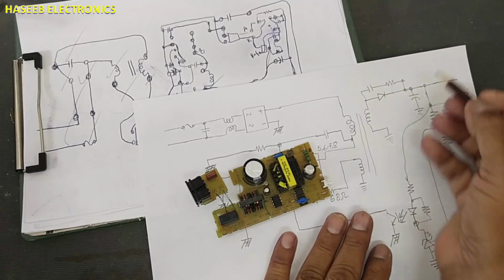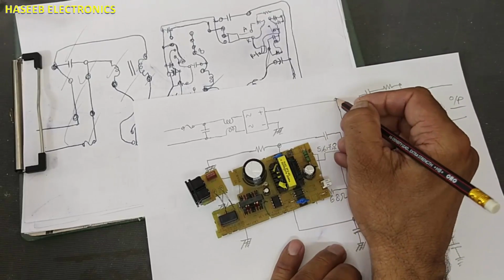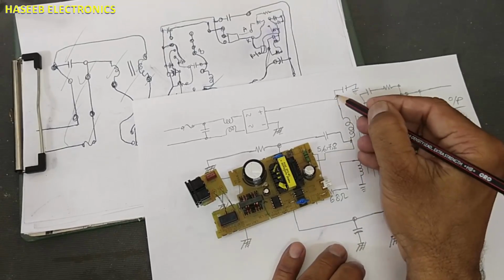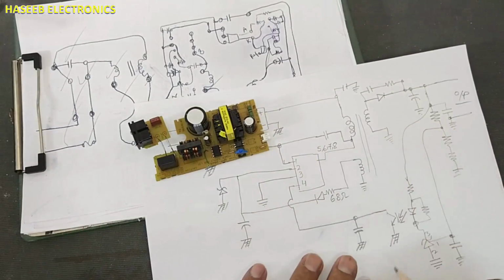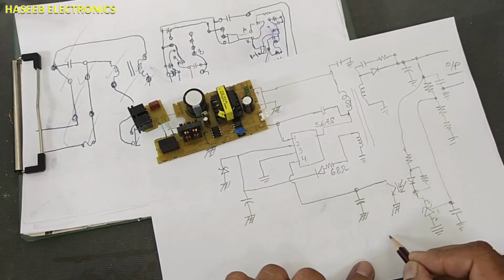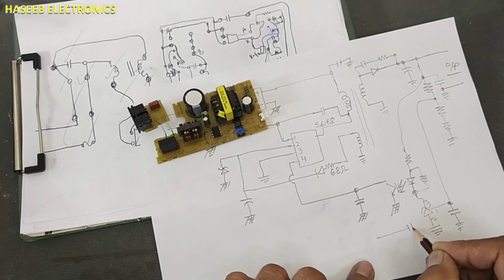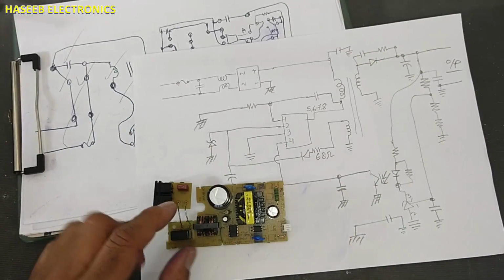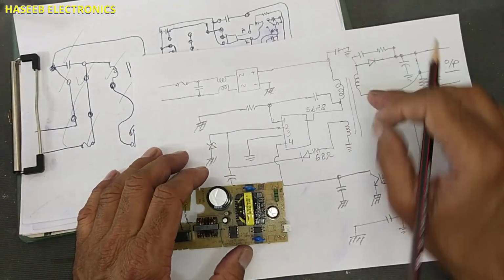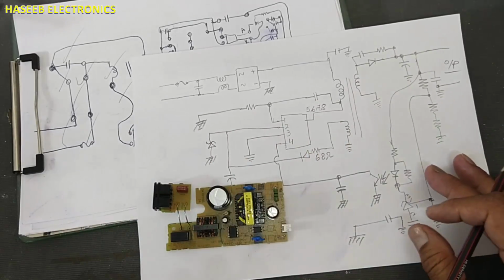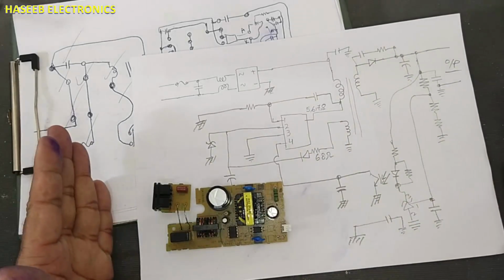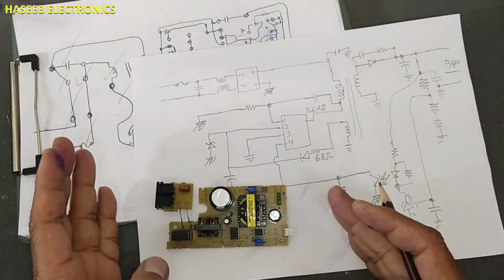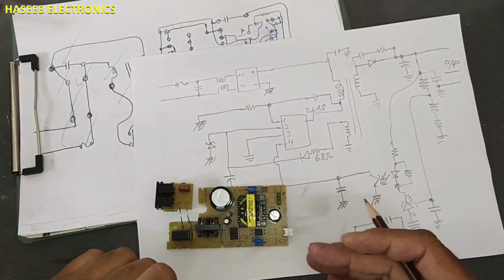Now we can place the values of these components. We have one capacitor here between positive and secondary side ground, and we have a capacitor between the ground and low side ground. Now when we place the values, this circuit is ready. So this is the idea. In this way we can make a diagram from a PCB.